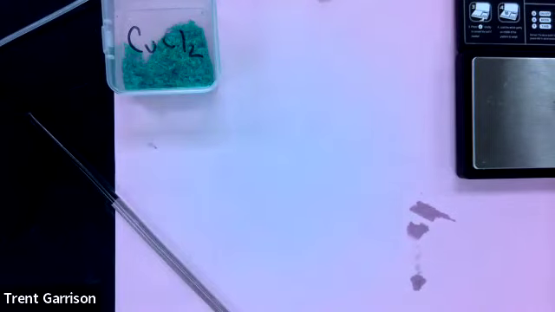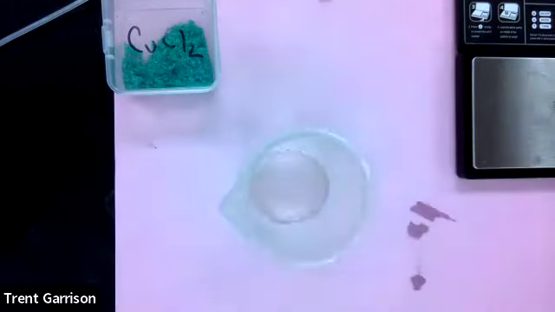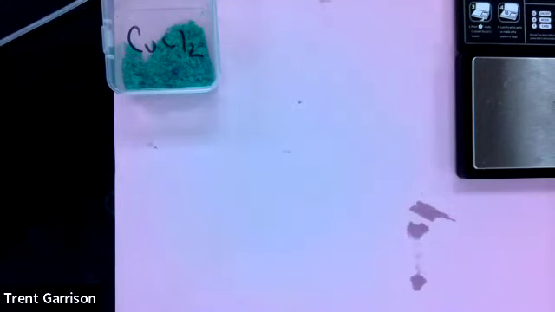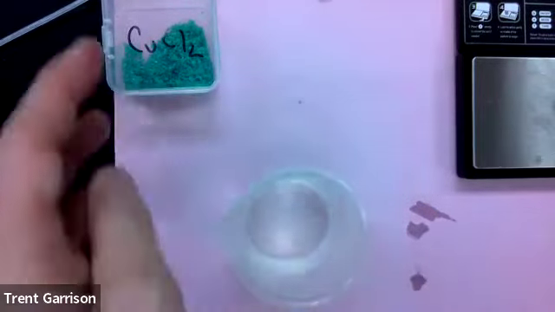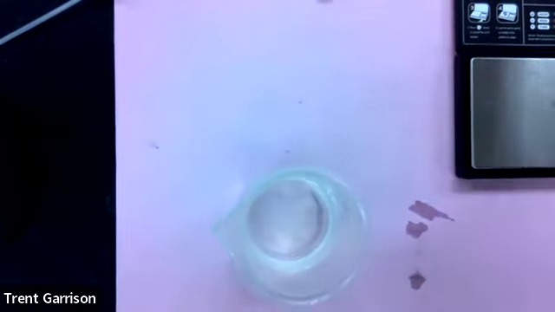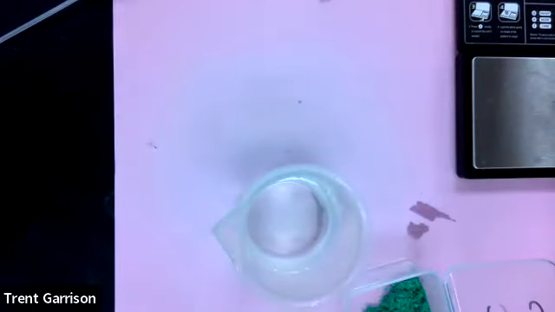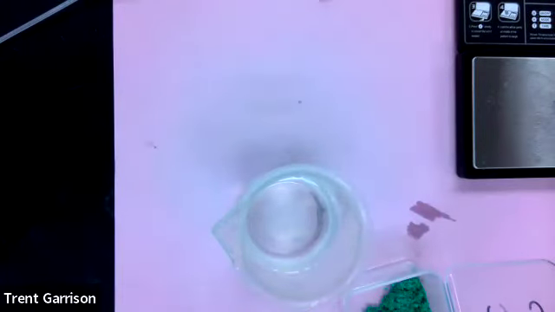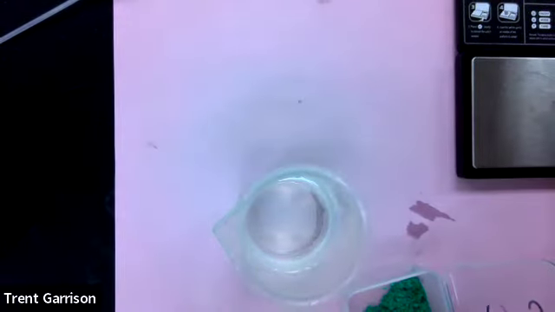And let's see if we can get 1 gram of each one of those in here. Oh, and let me put 50 mils of water into this. We're going to get 50 mils of the copper chloride. And again, let me clean out my weighing boat here so that we can get our weight on here.